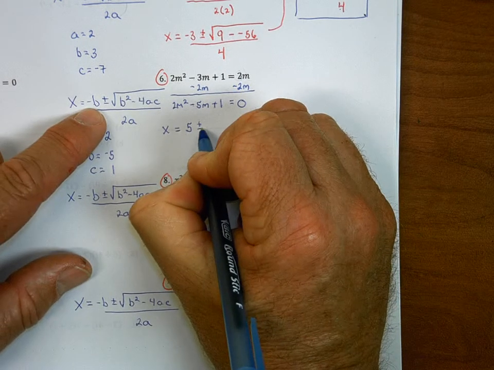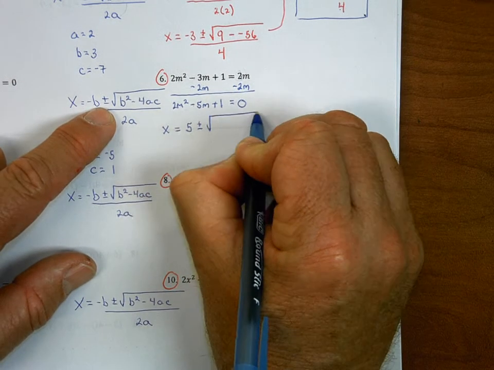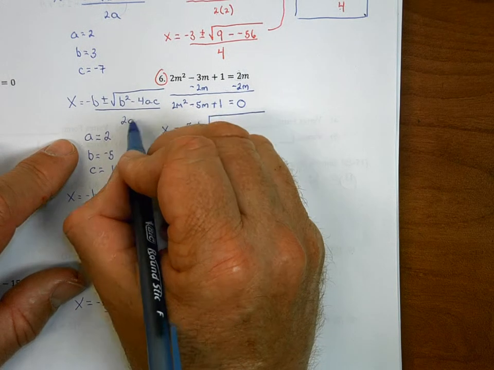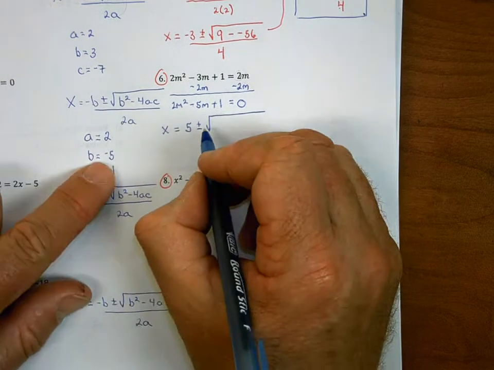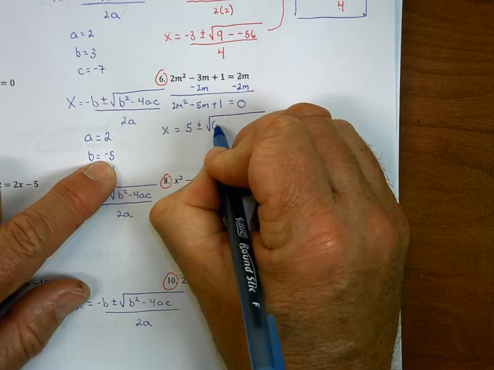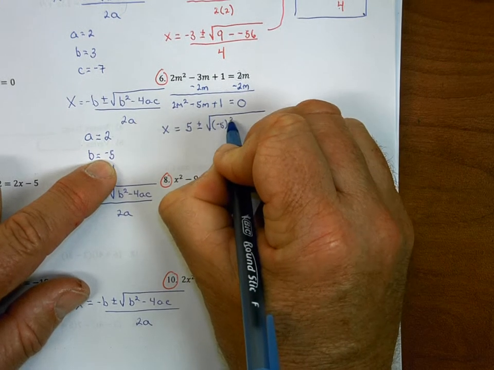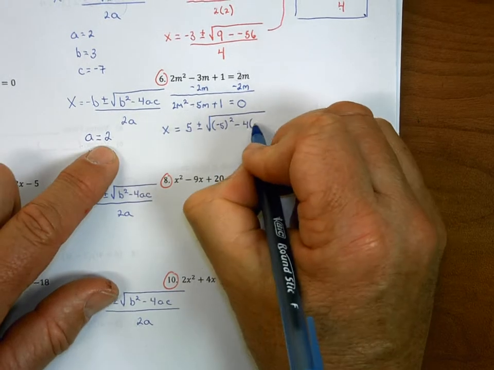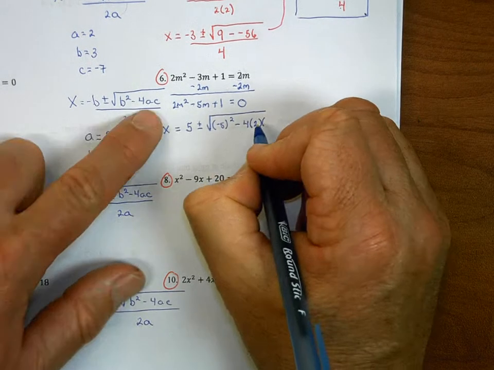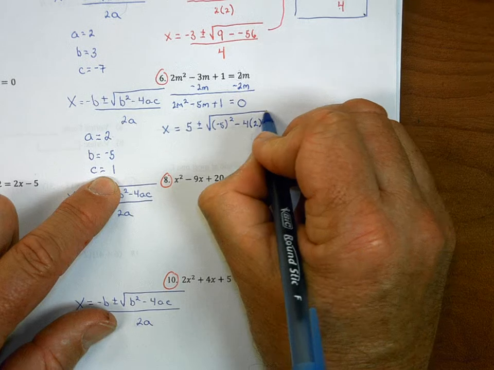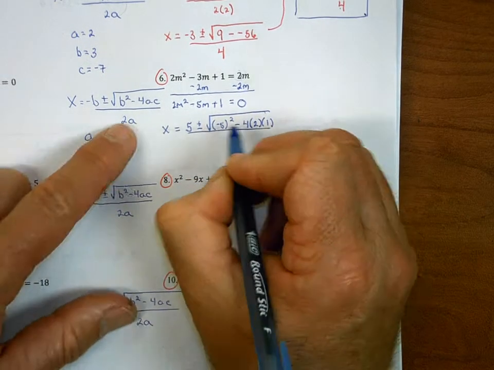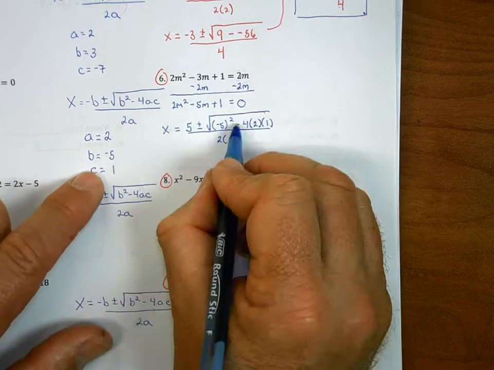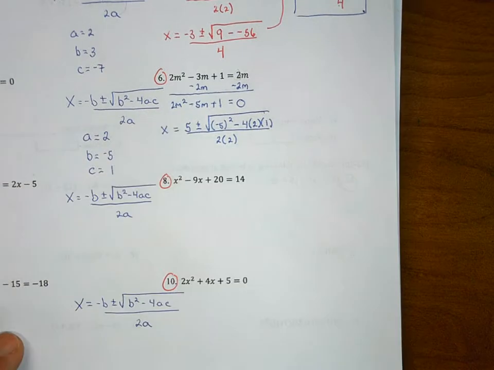Plus or minus square root, and now from this point on, every time I put a number in the place of a variable, A or C or B, I'm going to put it in parentheses. So I'm going to get (-5) squared minus 4 times A, which is 2, times C, which is 1, and then I'm going to divide all of that by 2 times A, and A is 2. Okay, so I substitute my A, B, and C into my quadratic formula.